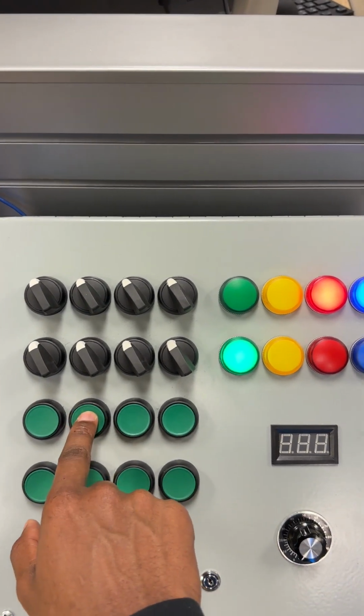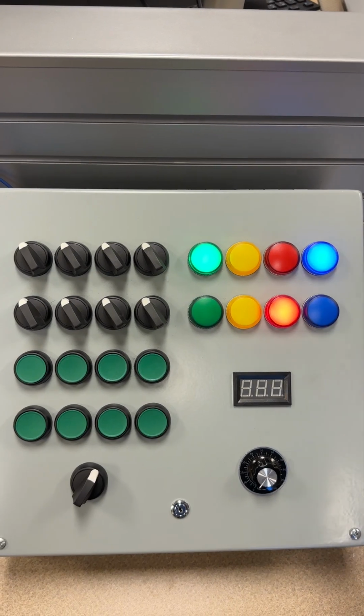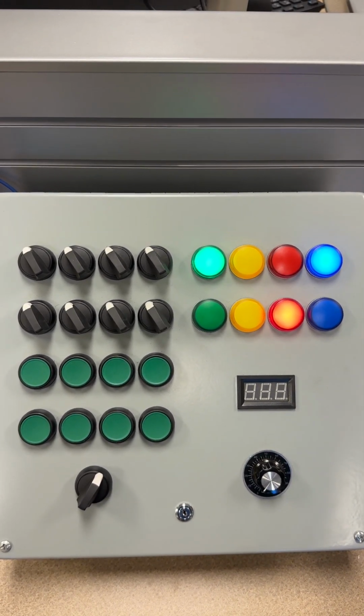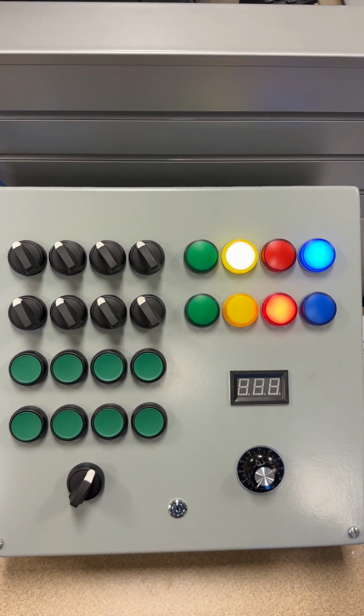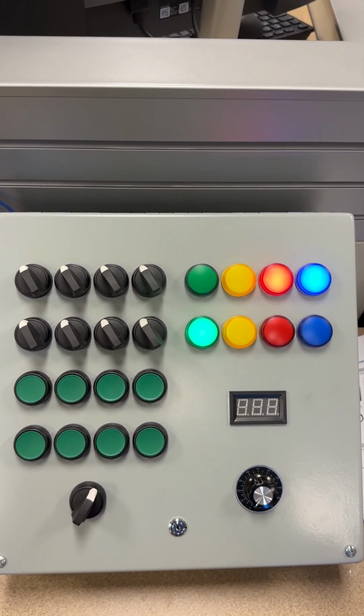So same thing with the traffic 2. I'm gonna press it 4 times, and it's gonna run through its cycle. It's gonna stay on for a maximum of 5 seconds. So I believe that was 5 seconds. It's gonna go back, it's gonna run through the same cycle.